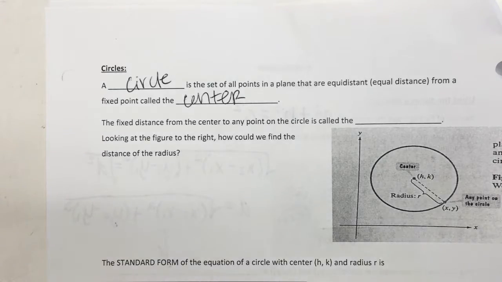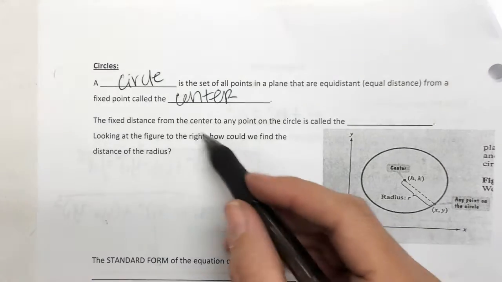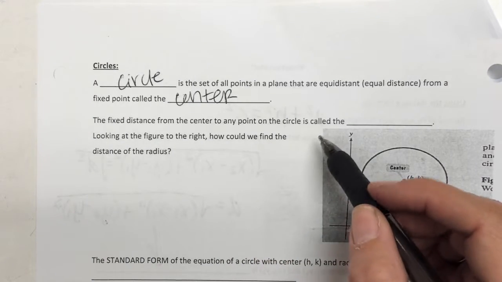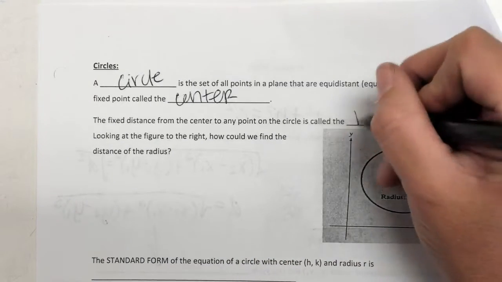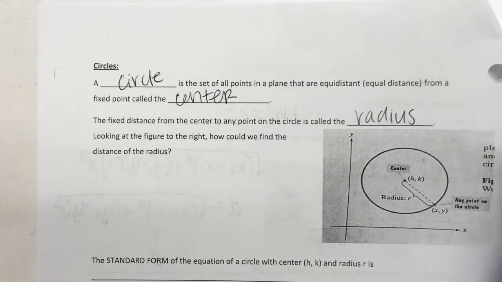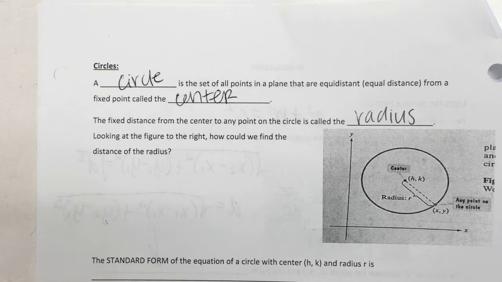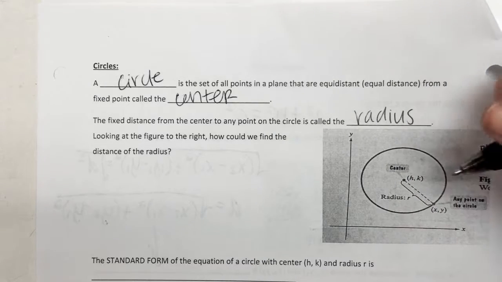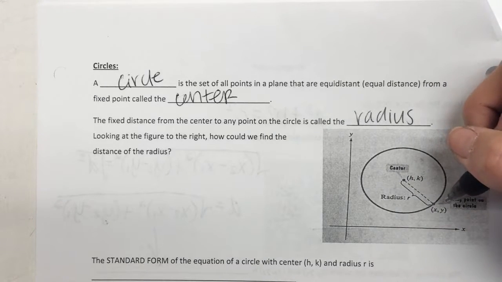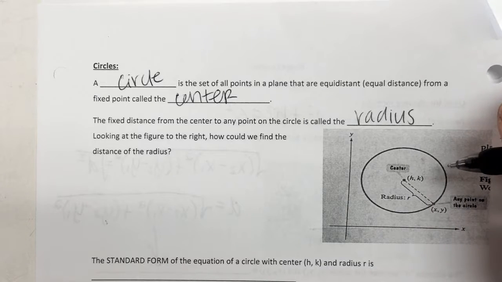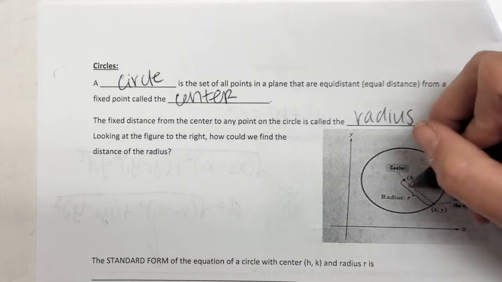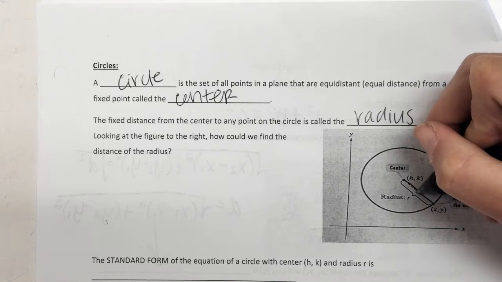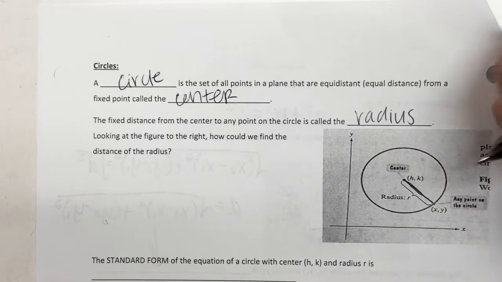Let me zoom out a little bit. So the fixed distance from the center to any point of the circle is called the what? Good. Radius. And if we double it, it's called the diameter. So we're going to look at this picture to the right and figure out how we can find the distance of the radius. Okay? So the distance, again, looks like the what of a triangle.